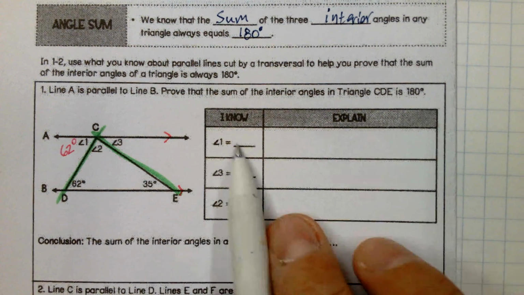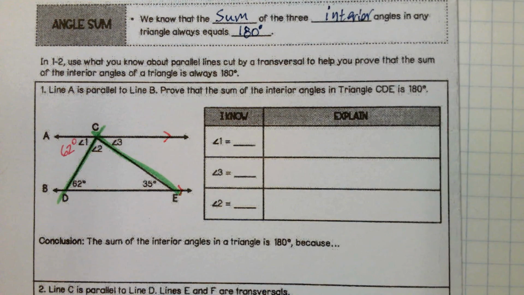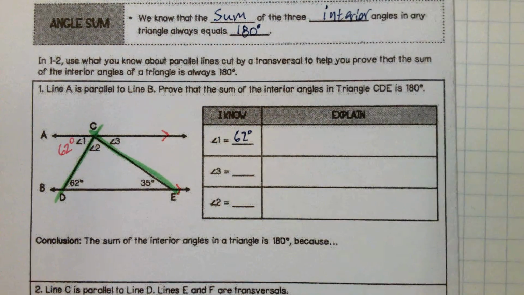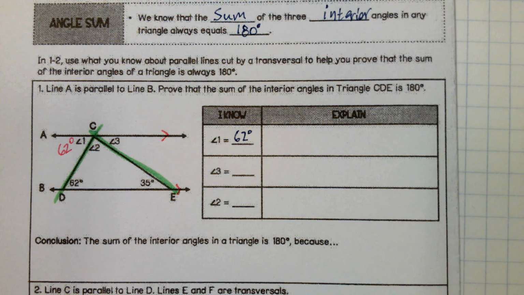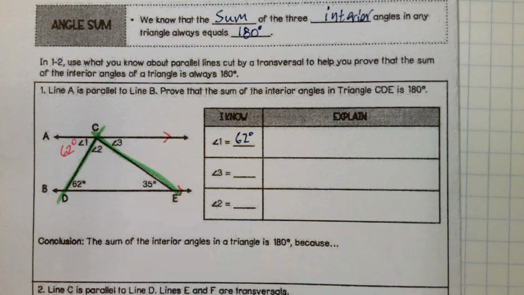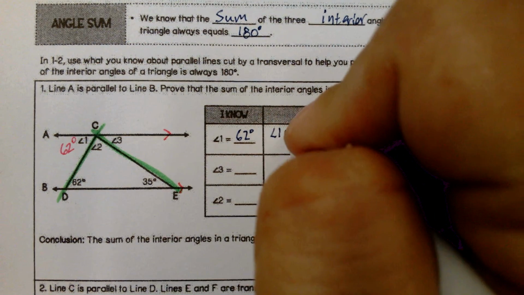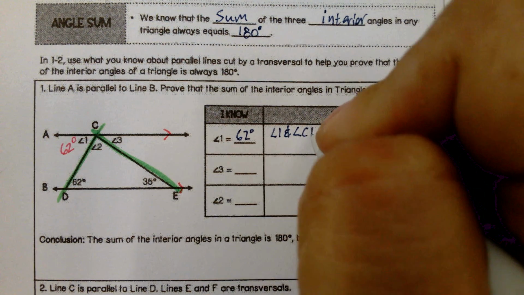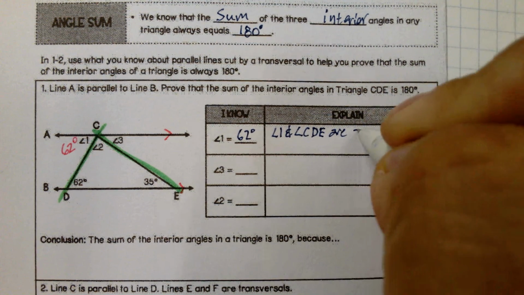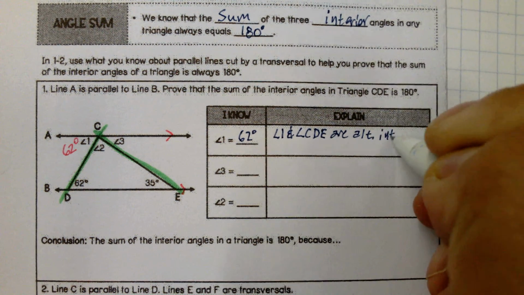Okay. So it says, I know the measurement of angle 1 is, well, I could say it's 62 degrees. And it's basically because angle 1 and angle CDE, that's the name of this angle, CDE, are alternate interior, so they're congruent. So angle 1 and angle CDE are alternate, I'll abbreviate it, interior angles.